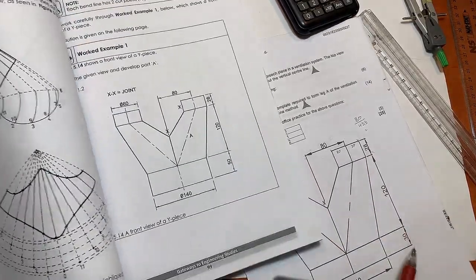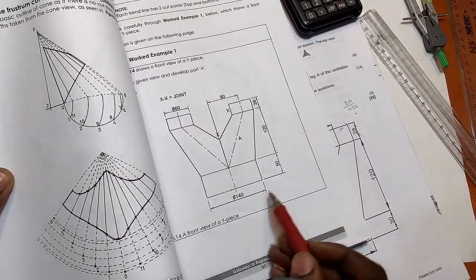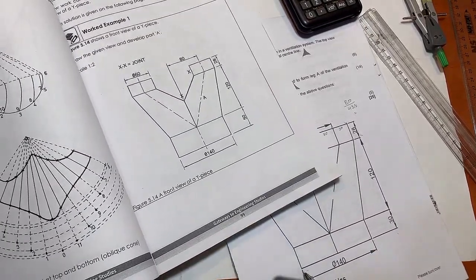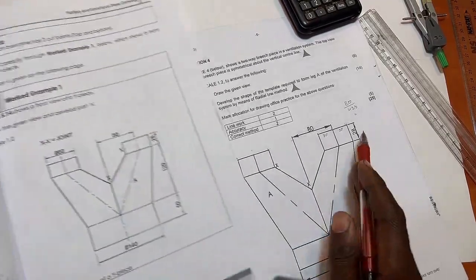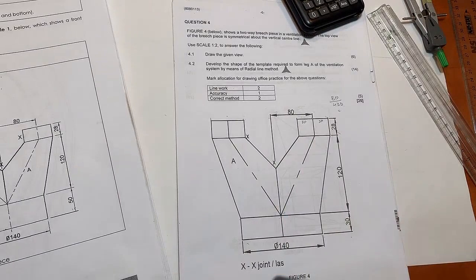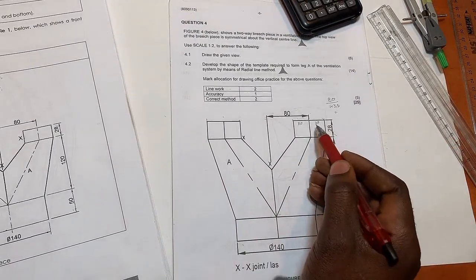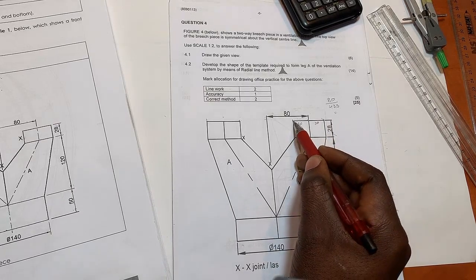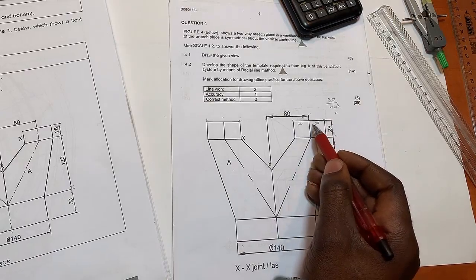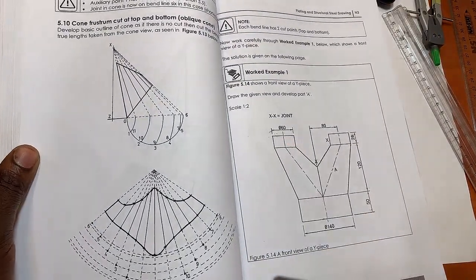The 120, same 30. That side they said 50. 140, 140. You understand? In this one it was given as 60. In this one it was not given. So should you not be given, you have to calculate. Do you see that our answer, we got 30. We calculated from here till here, we got 30. So 30 times 2 is the same what? 60. You understand?